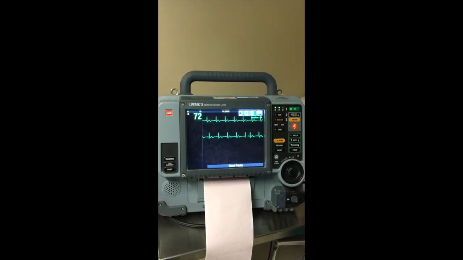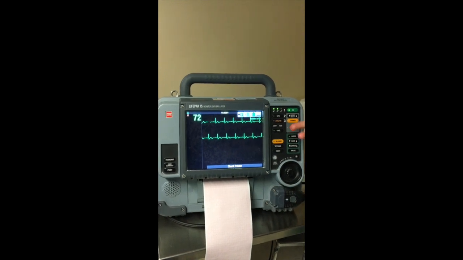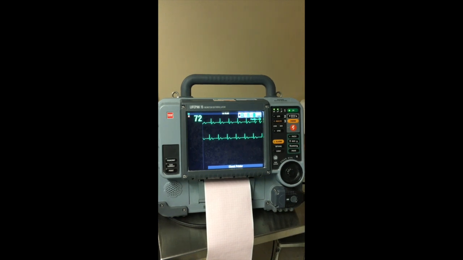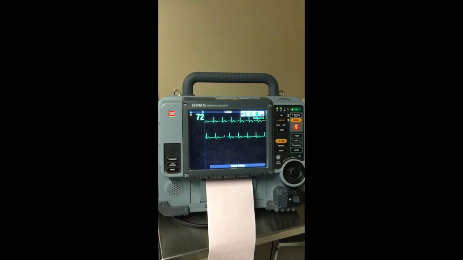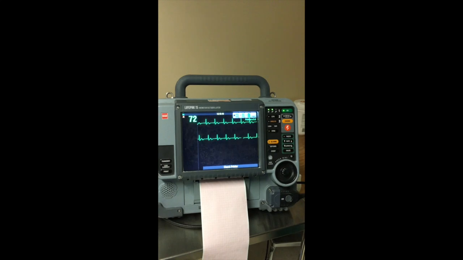Name that rhythm. Normal sinus rhythm. Right. So for normal sinus rhythm, mechanically, do we need to do anything for that? No, nothing. Okay, perfect. Good.